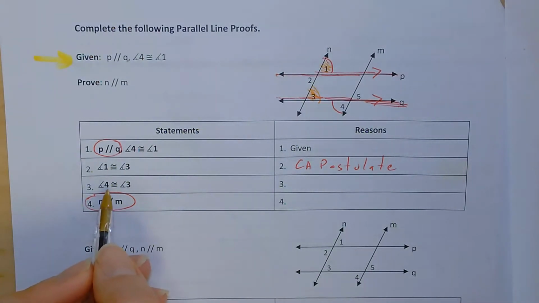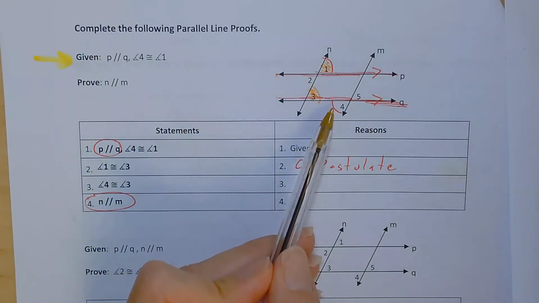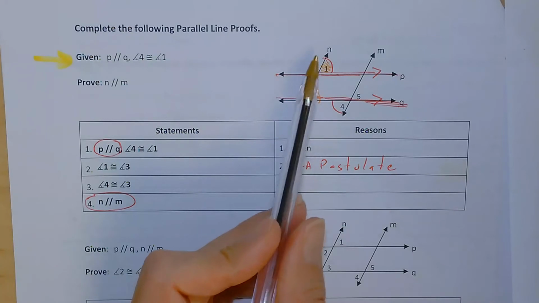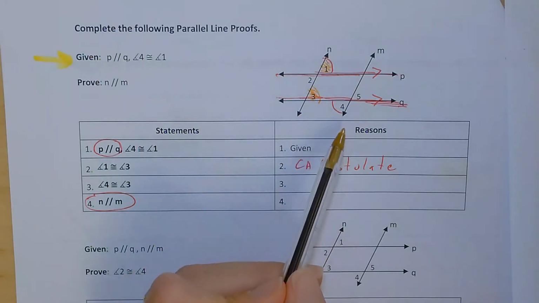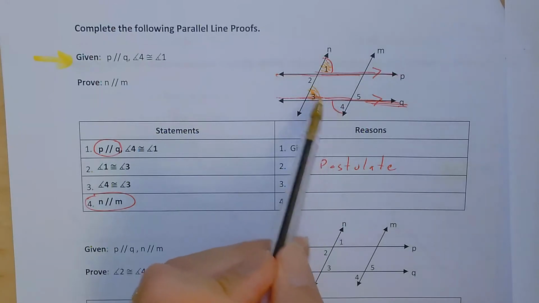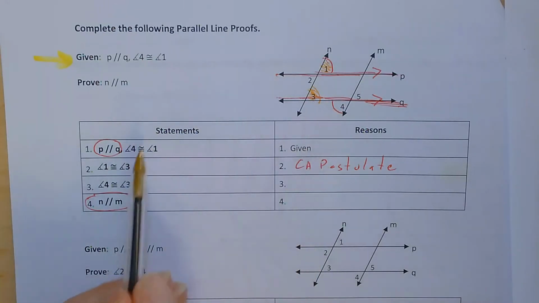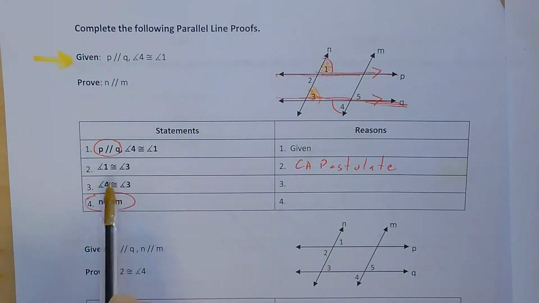Okay, step 3. 4 is congruent to 3. So you look up at your picture, and some people might think that you could use AIAs, but remember, I did not give you N is parallel to M. So if I didn't give you N is parallel to M, then you can't use the alternate interior angle theorem. It wouldn't work because your lines aren't parallel. So you've got to come up with a different way to get this step.